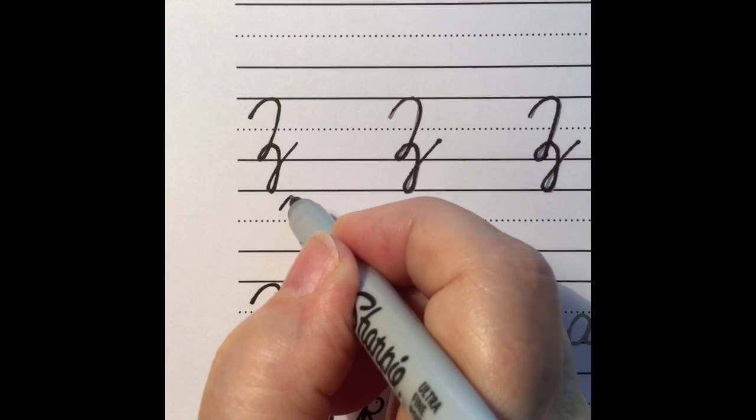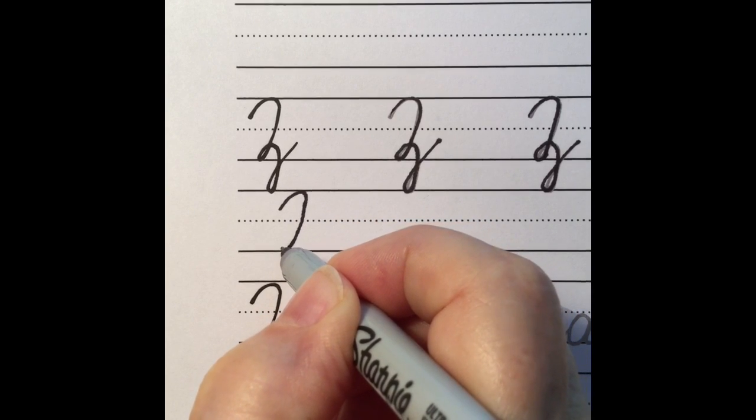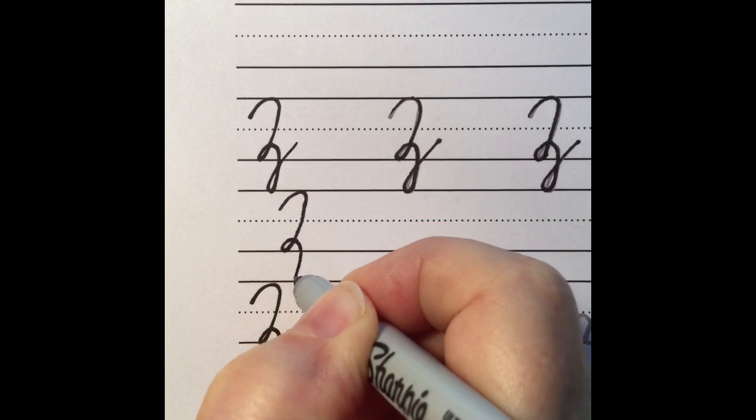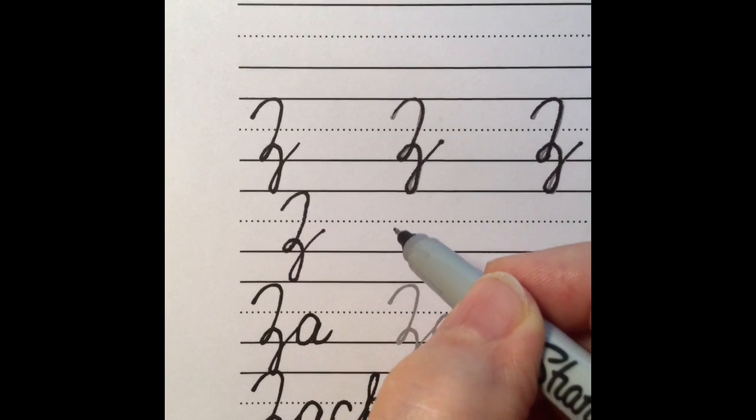Underneath it, go ahead. Start between the baseline and the headline. Go on down, make your loop and your tail. And you have a capital Z.